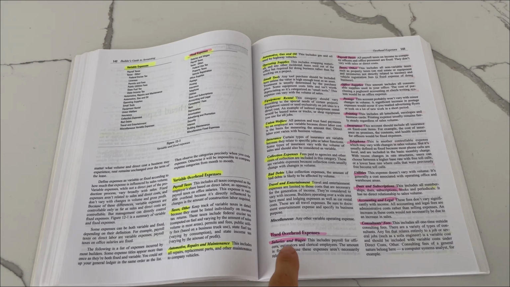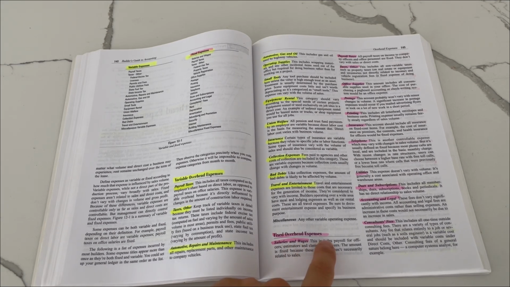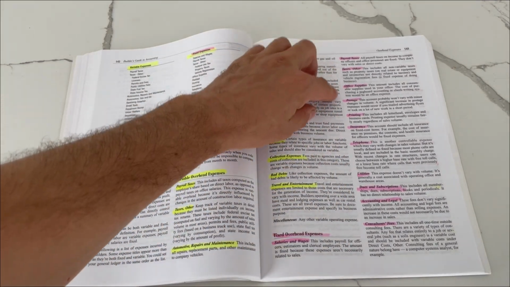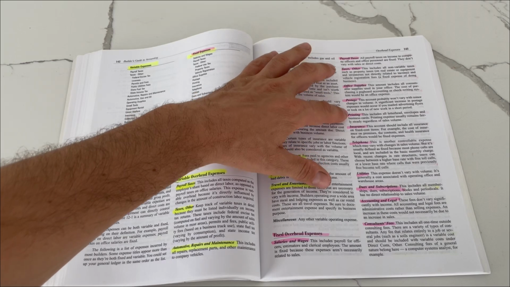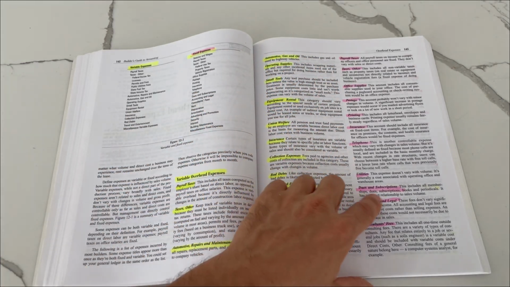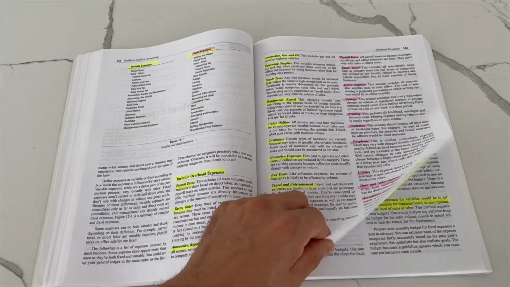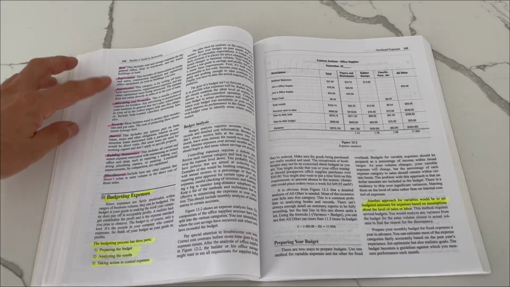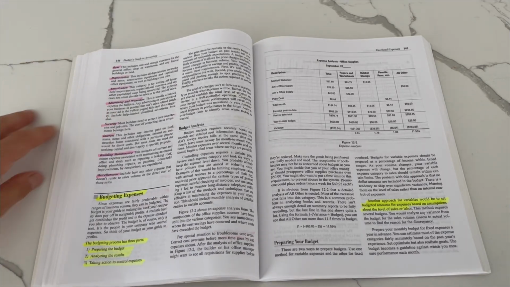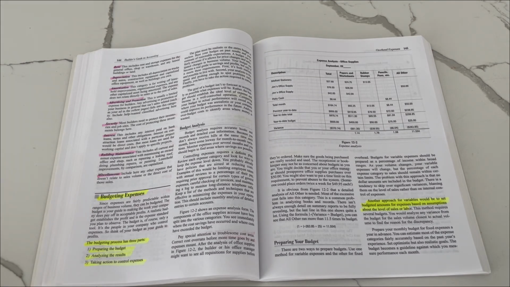See, here we have, in a different color, fixed overhead expenses: salary, wages, payroll taxes, taxes other, office supplies, postage, printing, insurance, cell phone, utilities, dues, subscriptions, accounting and legal, consultant fees, rent, depreciation, amortization, advertising, promotion, security, interest, building maintenance, miscellaneous. Super, super simple, super easy. There's really nothing to it. Just be able to find the right information that they are looking for on the exam.